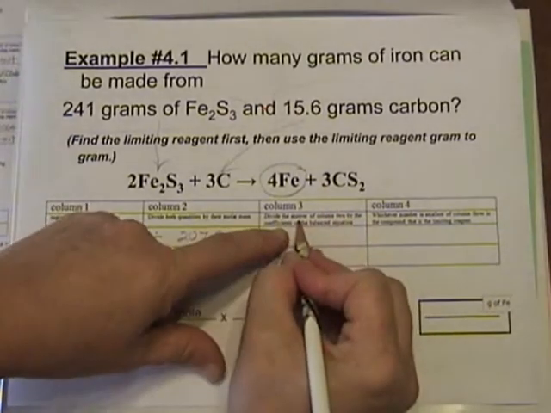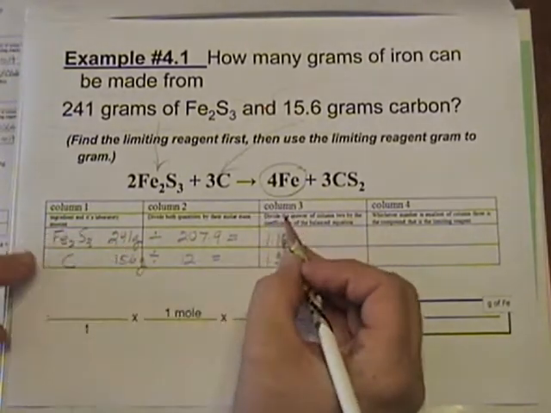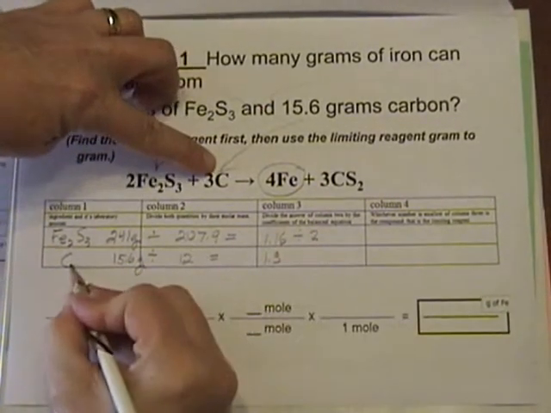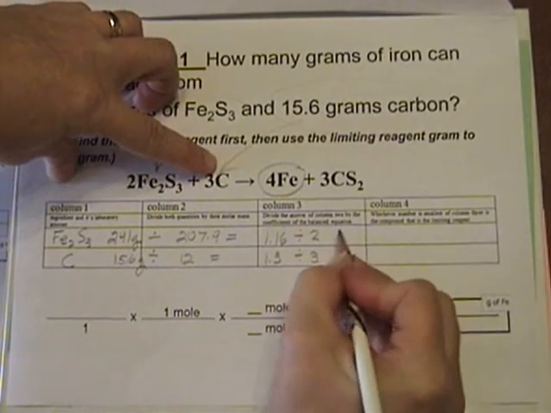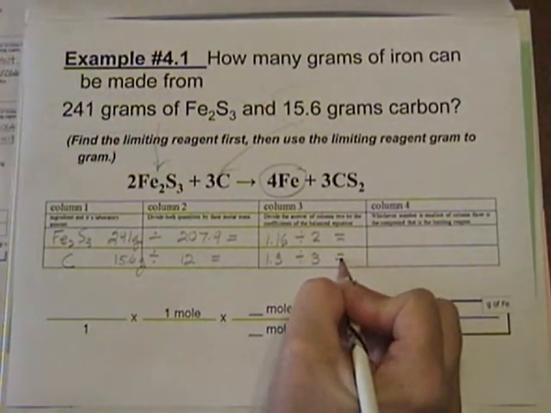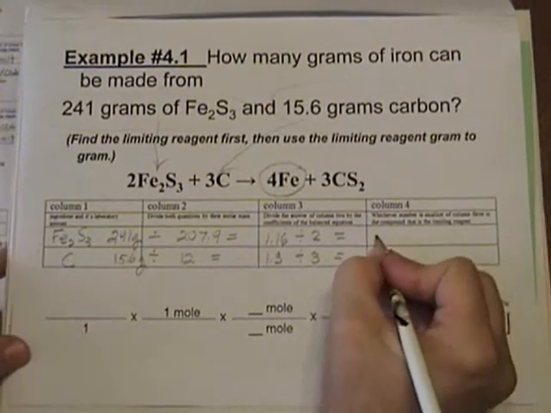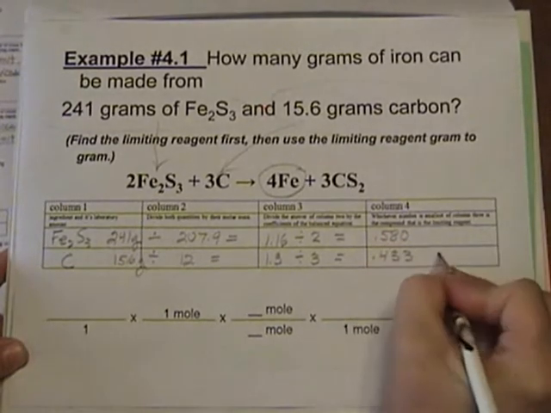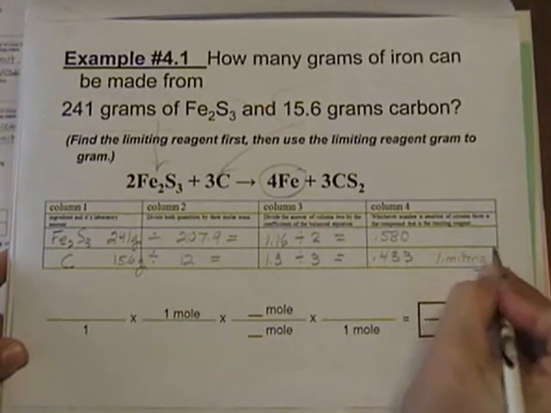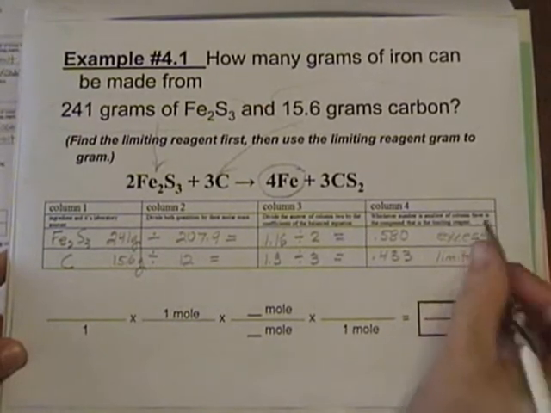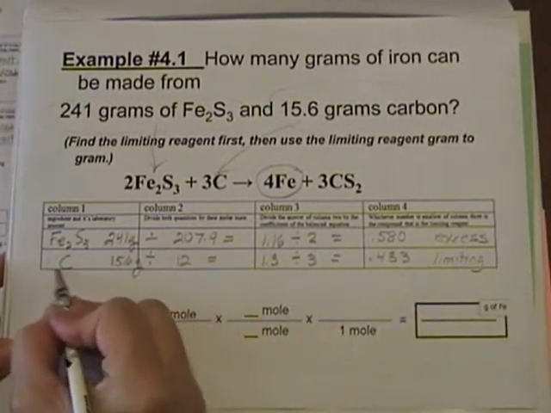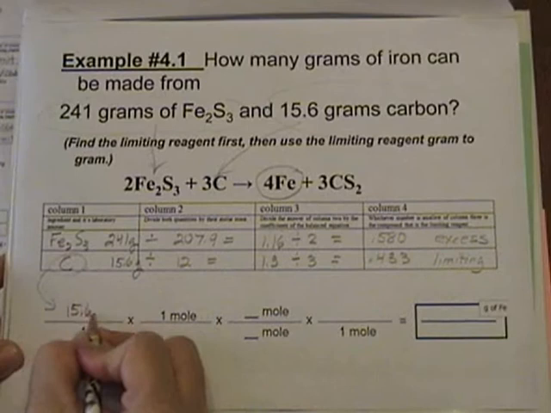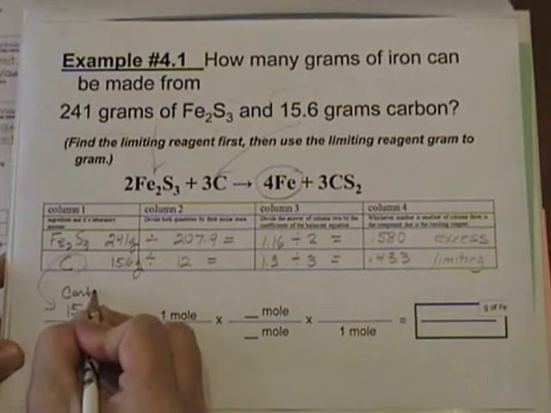Now it says divide the answer by the coefficients of the balanced equation. So Fe2S3 has a 2, and the other reactant, carbon, has a 3 in front of it. So those work out to be 0.580 and 0.433. That means this one's our limiting reagent and this one is in excess. So now we know that the carbon's information needs to go here. That's our known. So 15.6 grams of carbon, just pure carbon.